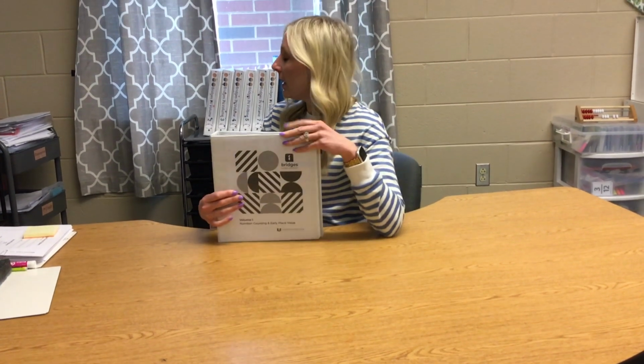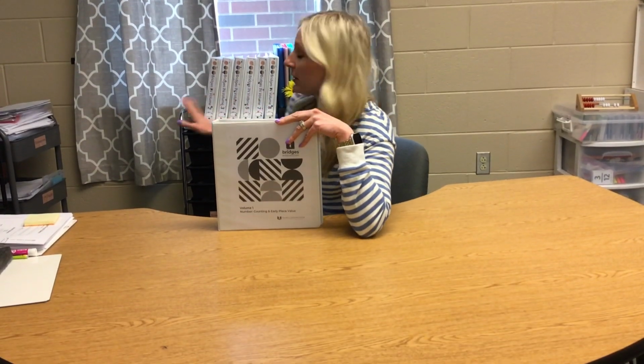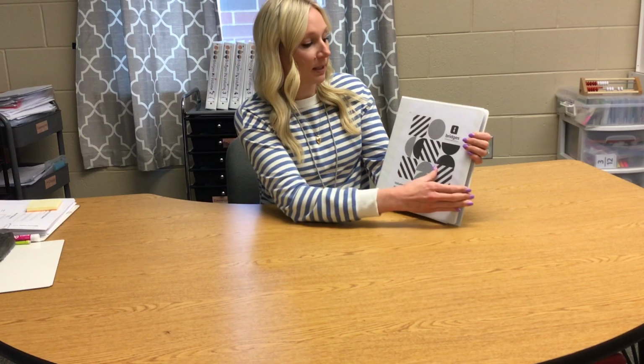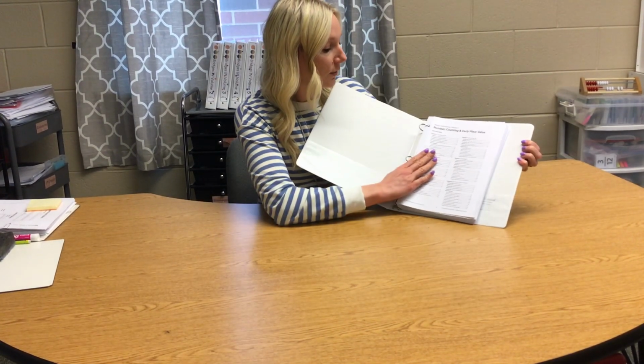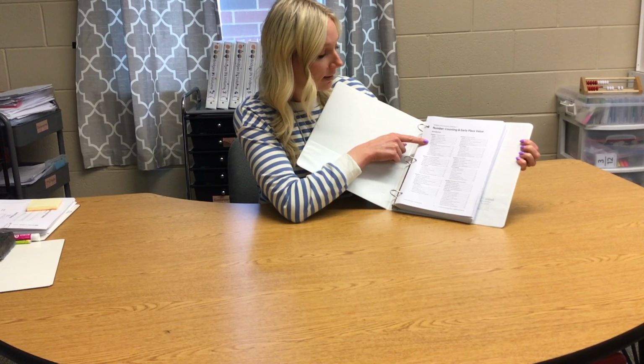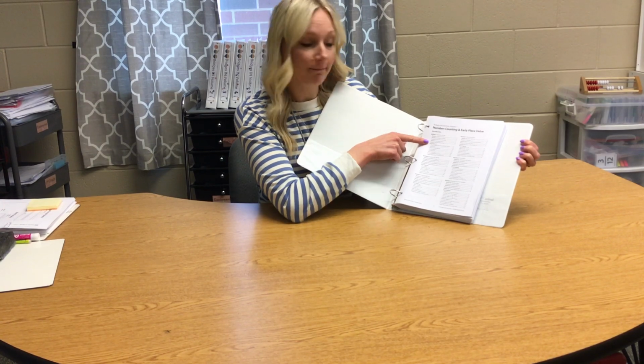So Lisa's given you a little overview of what's within the Bridges Intervention Program, and I want to show you a little bit more about how to navigate each of the volumes. The volumes I have printed out into binders themselves. This first volume is counting and early place value, and within it you're going to see the modules, and within each module there are sessions. Each module has about 5 sessions, and that comes with a progress monitoring as the final session each time.